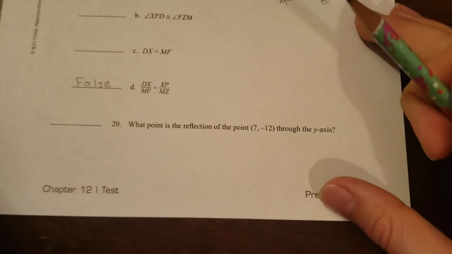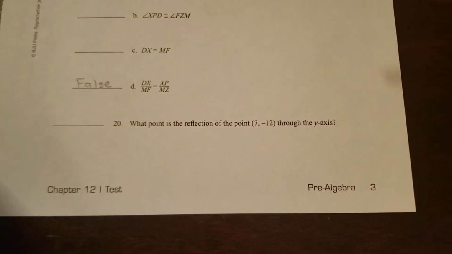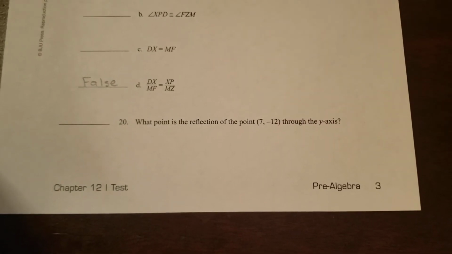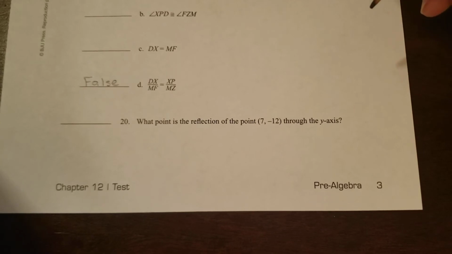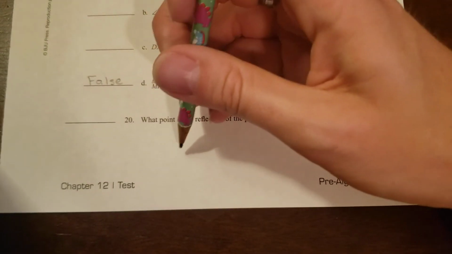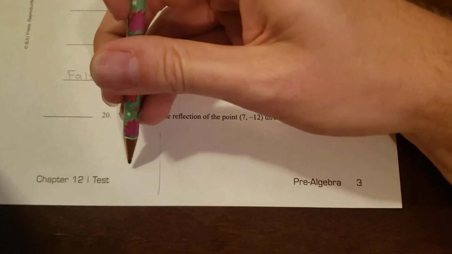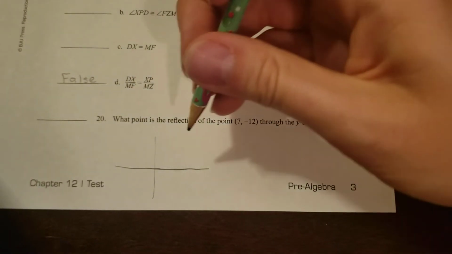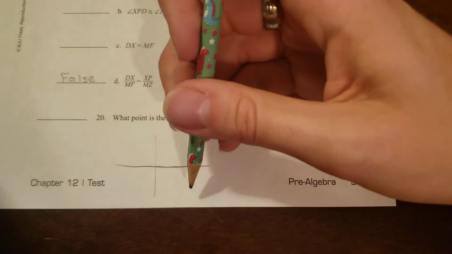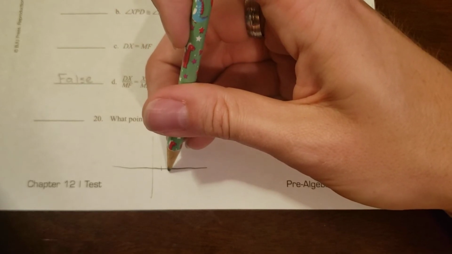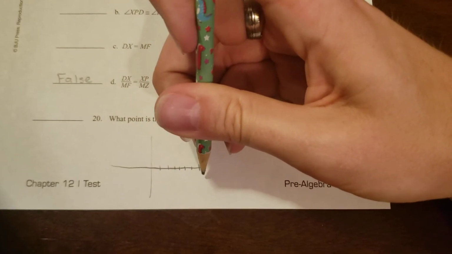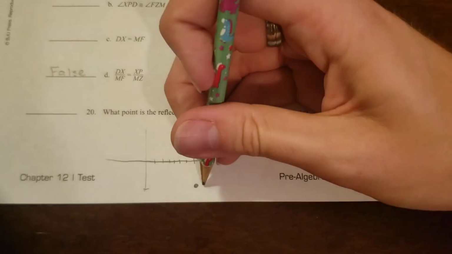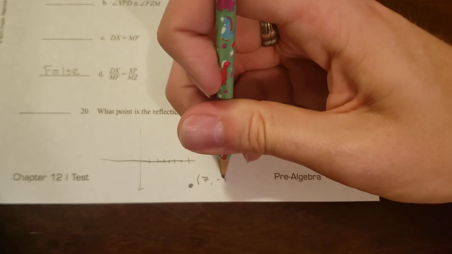Number 20. What is the point of reflection through the y-axis? Okay. This kind of stuff, you could probably just skip it. So 7, negative 12. So again, it's trying to reflect. Actually, you don't skip it. Do this one. 2, 3, 4, 5, 6, 7. And then I'll just call this negative 12. So this is 7, comma, negative 12.